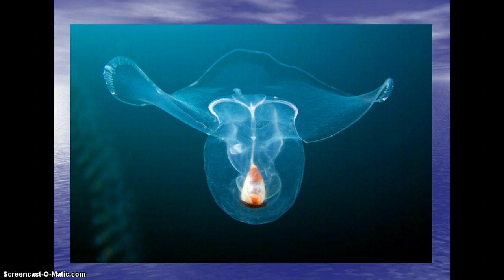So this is what a sea butterfly looks like. This top part, okay, is going to be the foot, so it's got two wing-like projections, okay, and then its shell would be down here, okay, attached to this little part of the sea butterfly.